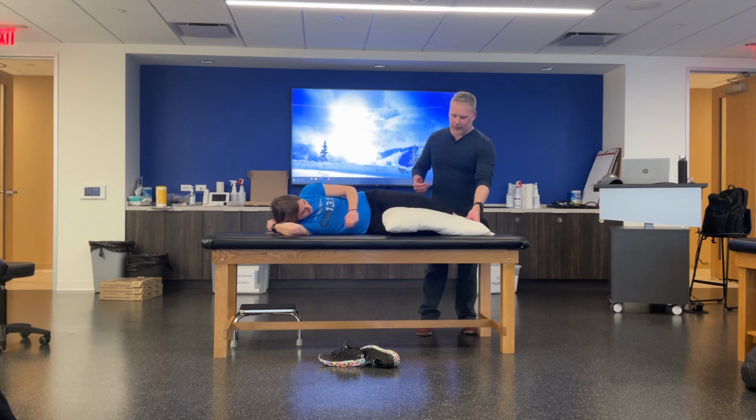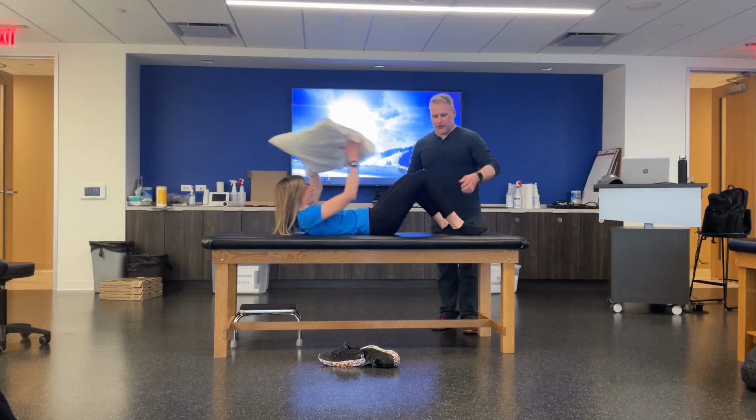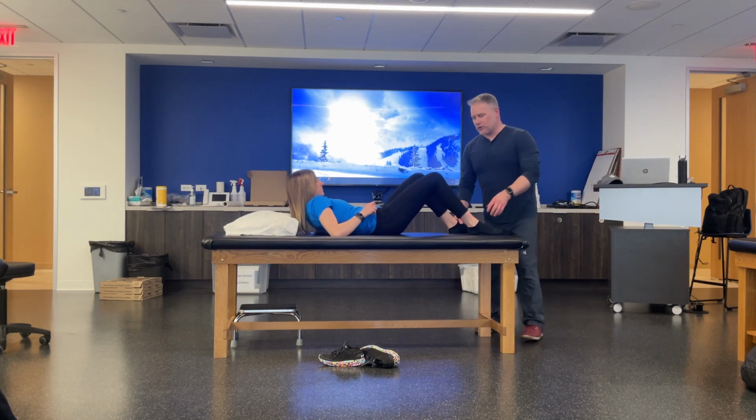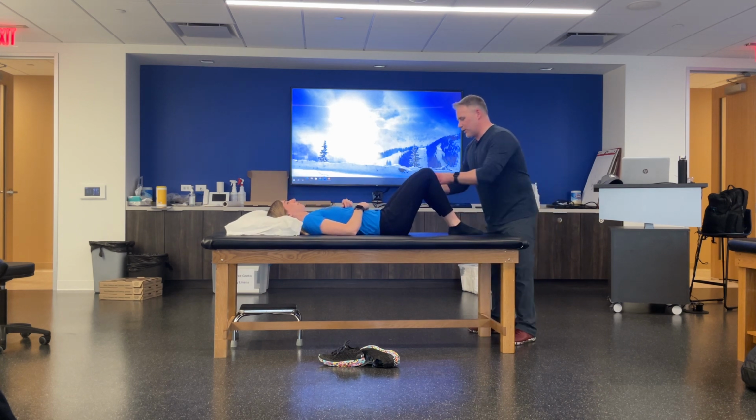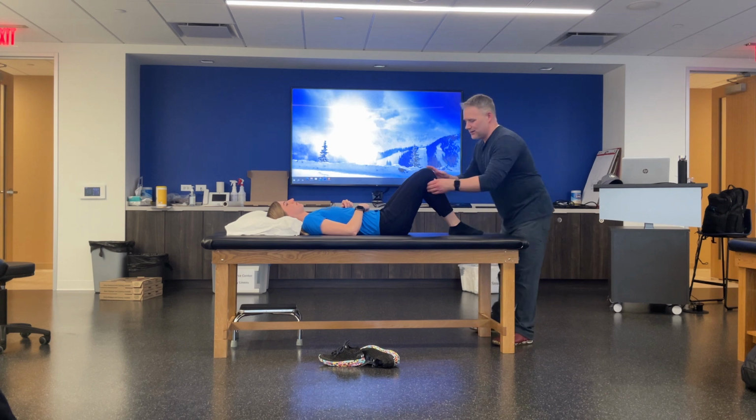So go ahead and flip on your back again. She looked like she was a little bit forward on this right side. I'm just going to compare here a little bit. Yeah. And a little stiff there, aren't you?